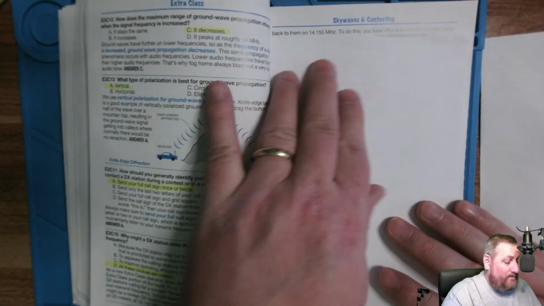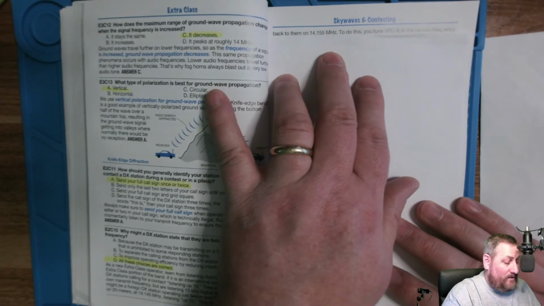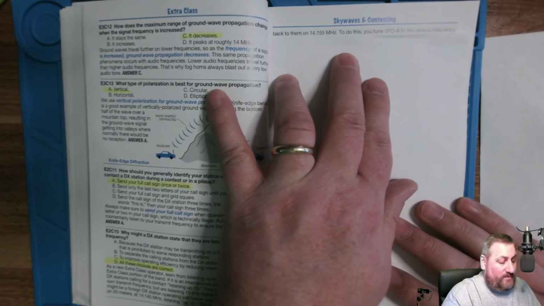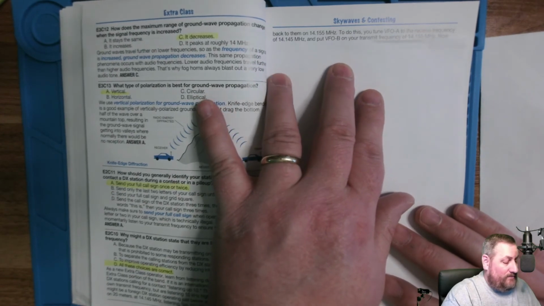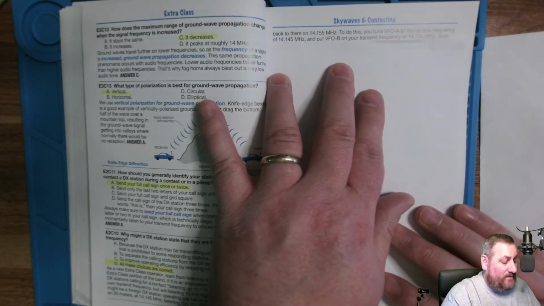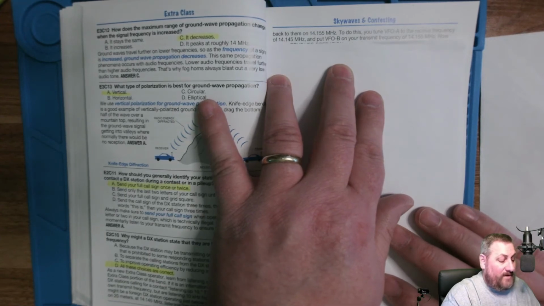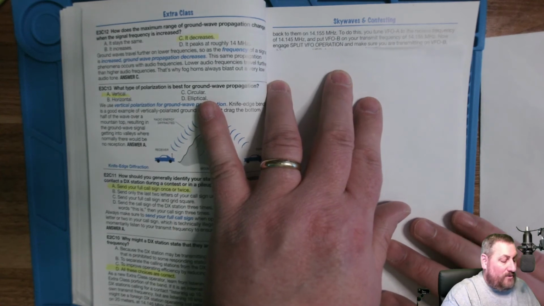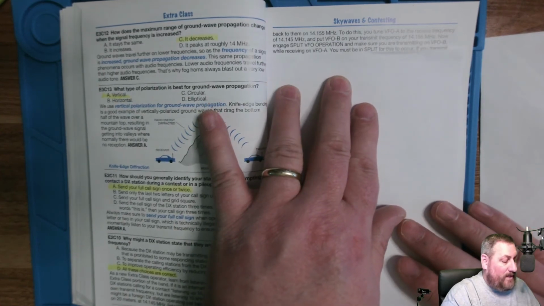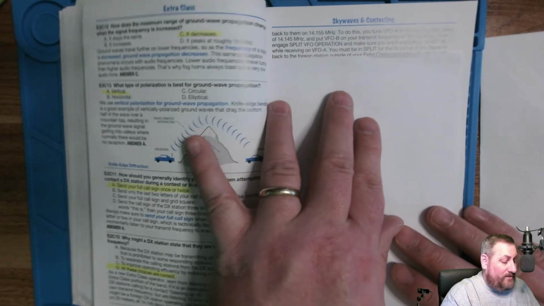you would transmit back to them on 14.155 megahertz. To do this, you would tune your VFO-A to the receive frequency of 14.145 and put your VFO-B on your transmit frequency of 14.155. Now engage split VFO operation and make sure you are transmitting on VFO-B while receiving on VFO-A. You must be in split for this to occur.